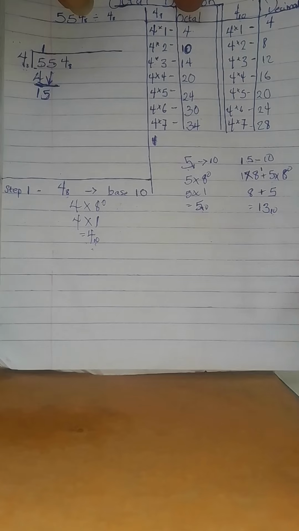So now your 4 is in base 10, and I have my 15, that's 1, 5 in base 10 also. So 13 divided by 4. How many 4 can we see in 13? In base 10, that's 3 times, that's 12. So it will go 3 times, leave your remainder for now. So 3 times 4 in base 8, that's 14. So you subtract it, that's 1. So you bring down your 4.